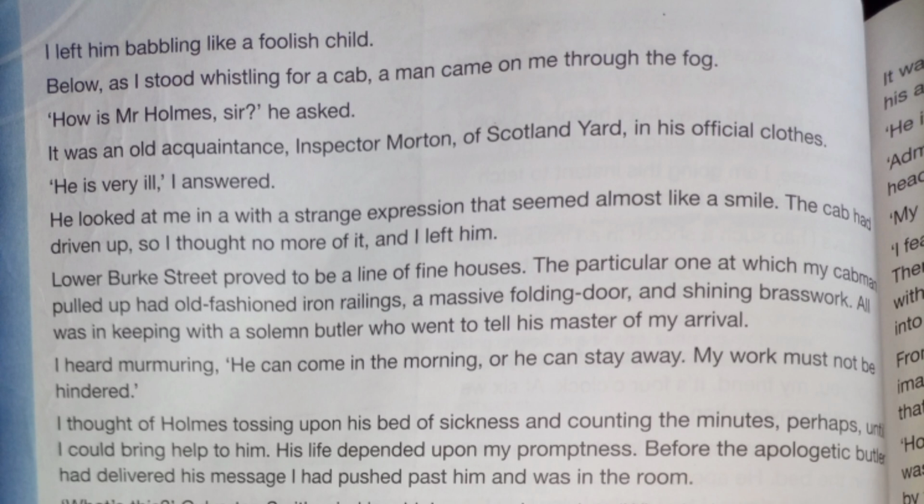All was in keeping with a solemn butler who went to tell his master of my arrival.